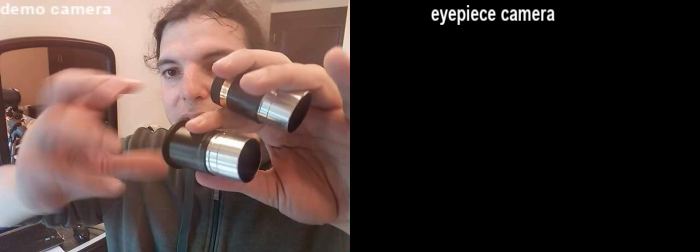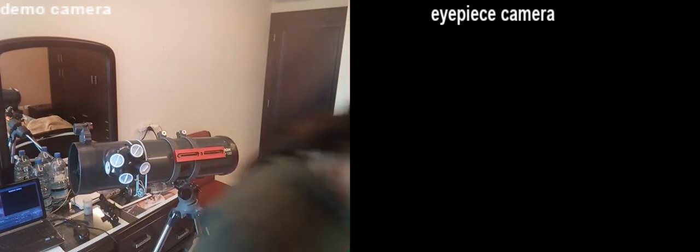Because there are other eyepieces which are the zoom, which you can use by rotating their head, twisting their head like this, you can switch from, for example, a 24mm eyepiece to an 8mm eyepiece. So from a small zoom to a bigger zoom within a click.